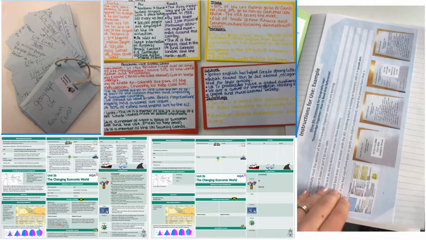Here are some examples of what people have produced using their knowledge organiser. They've produced revision cards in different forms, in colour or tied together. They've also made notes on blank knowledge organisers, so they've printed off a blank copy of the knowledge organiser and copied the information out. They've also produced books, as you can see on the right hand side here. They have used a blank book and they've chopped up their knowledge organiser, stuck the section on the page, and they've written it out over and over again.